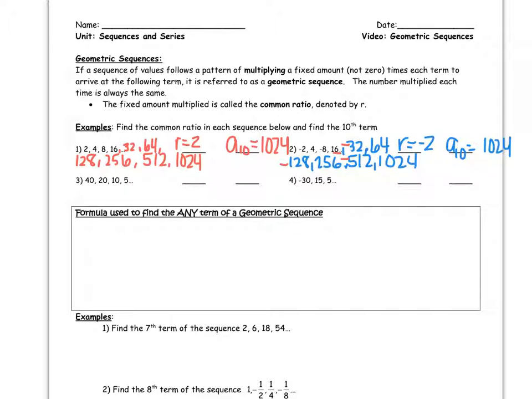Alright, now let's look at the third example. How do I multiply to go from 40 to 20 to 10 and to 5? It looks like they're getting smaller. So we're actually going to halve this. Halving is the same thing as multiplying by a half. So my common ratio is a half. Let's just find the next term. I know it says a sub 10, but it's just going to get really small. This number would just be 5 over 2. So we'll say a sub 5 is 5 over 2.